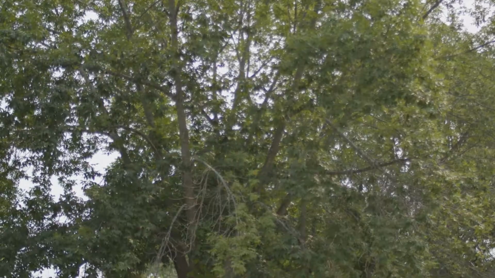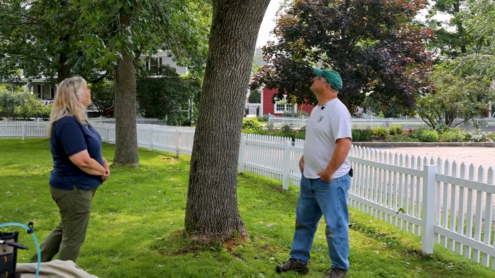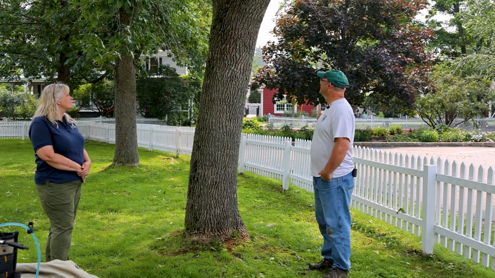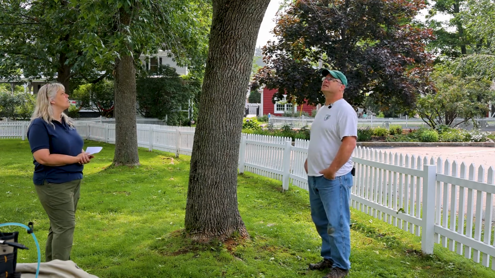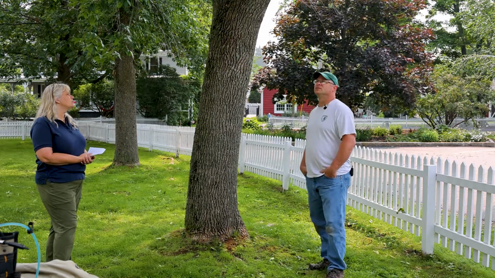All right, thanks for joining me here today, Kyle, in Wolfeboro. Looking at this ash tree, deciding should we treat this tree or should we not treat this thing? What are the things that you look for in determining whether it makes sense to chemically treat and protect an ash tree?